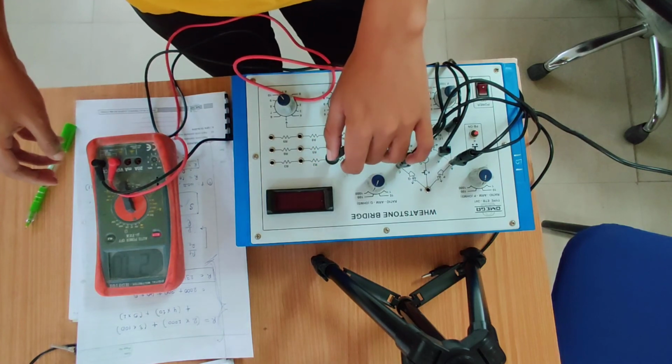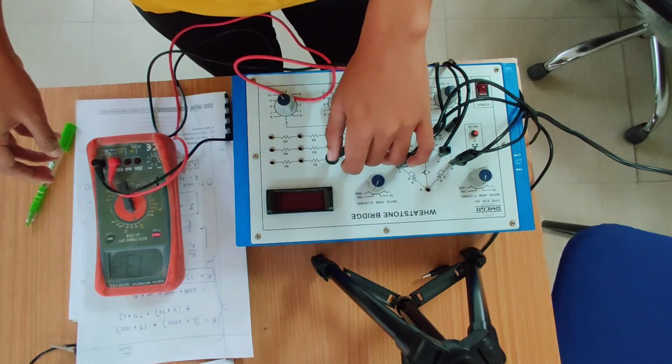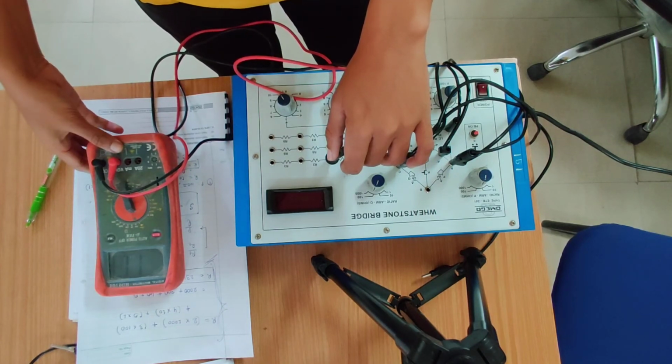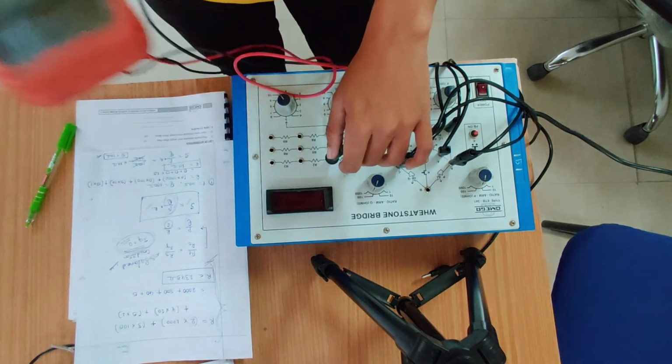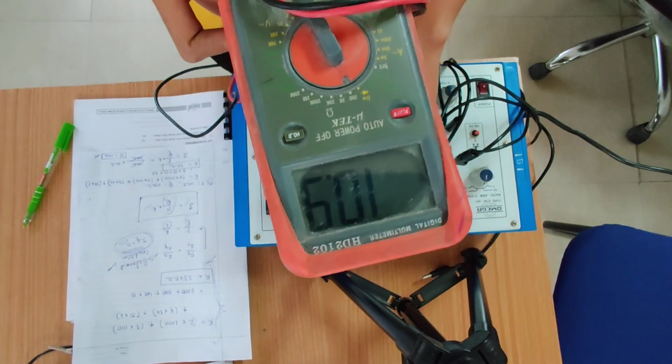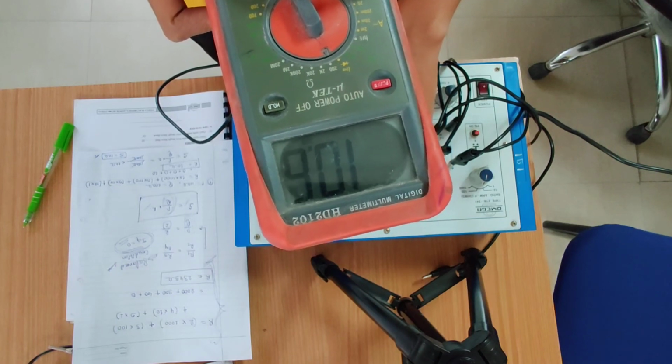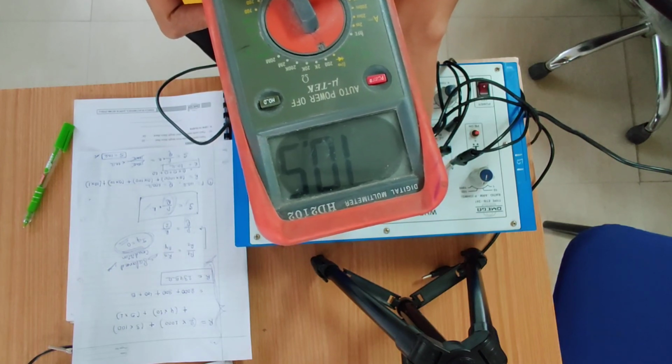Look, it's showing a value of 11 point something, or 10.4, 10.4, 10.6, 10.5.